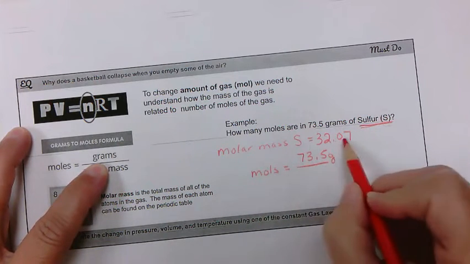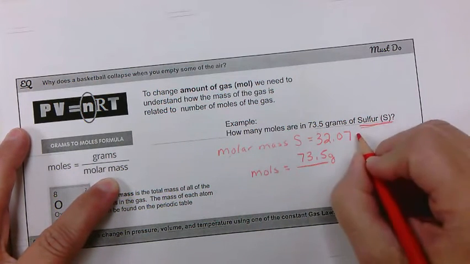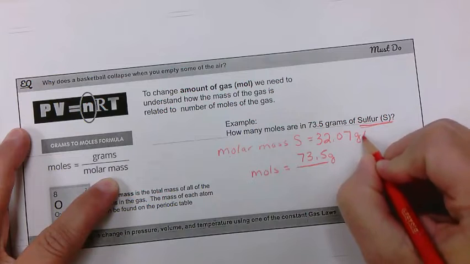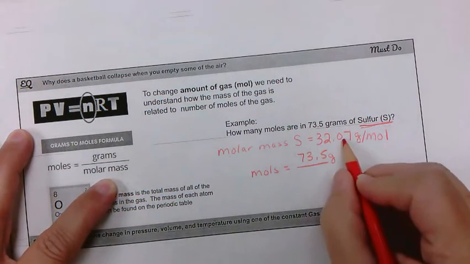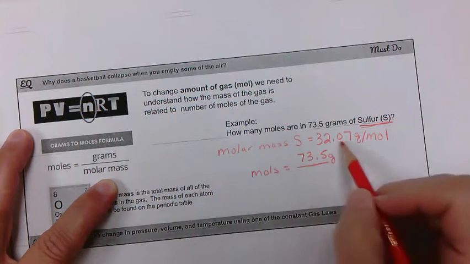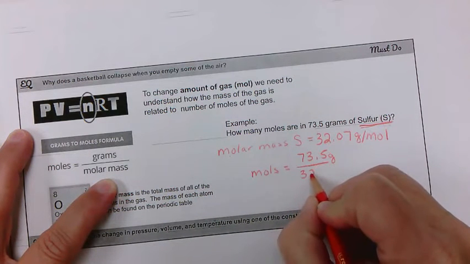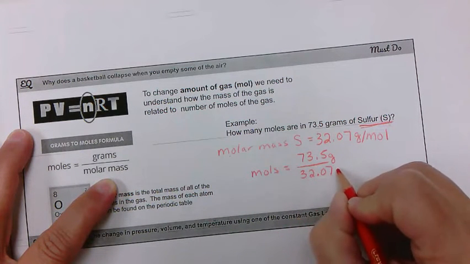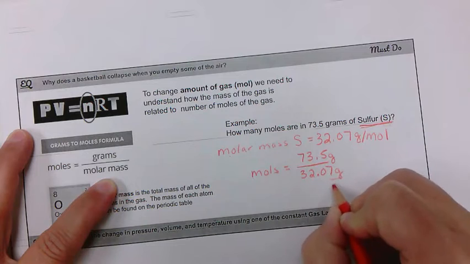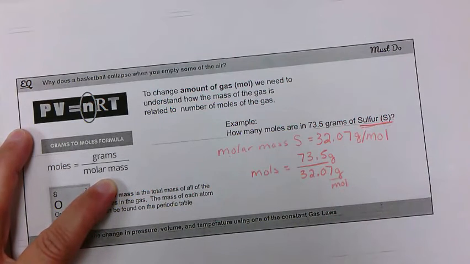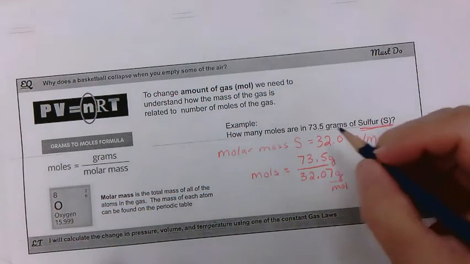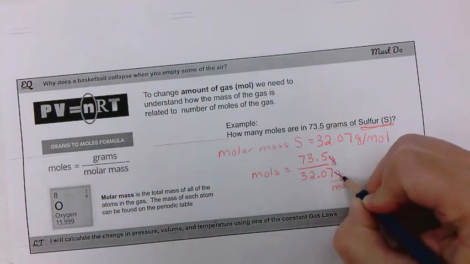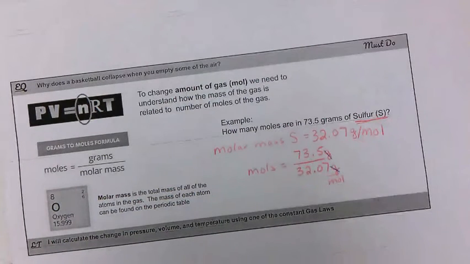The units for the molar mass are grams per mole, so we're going to put 32.07 grams per mole. We'll find that the grams will cancel and we're left with just moles.